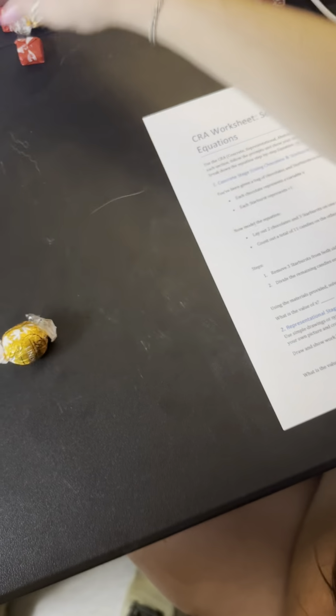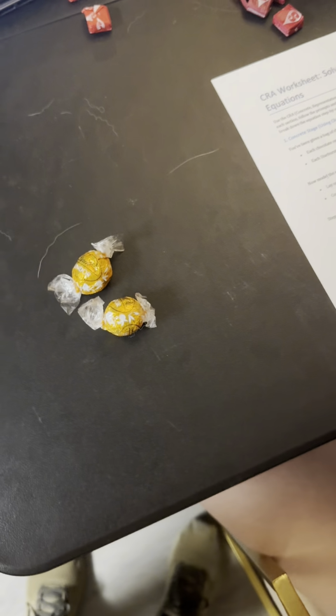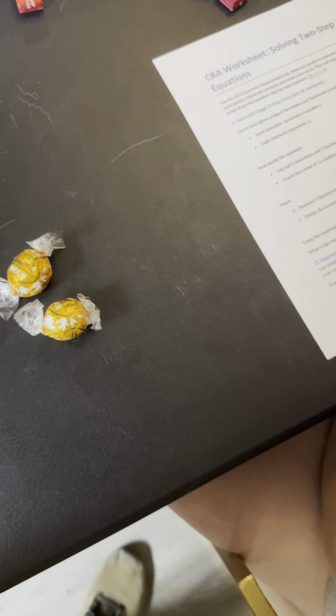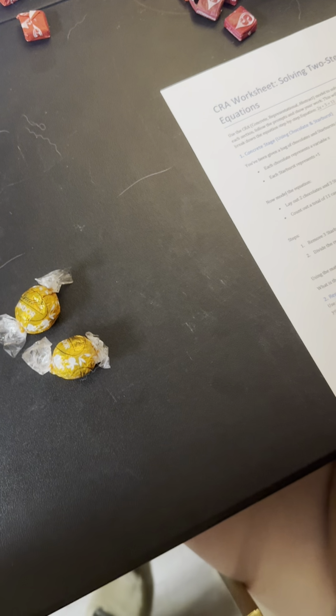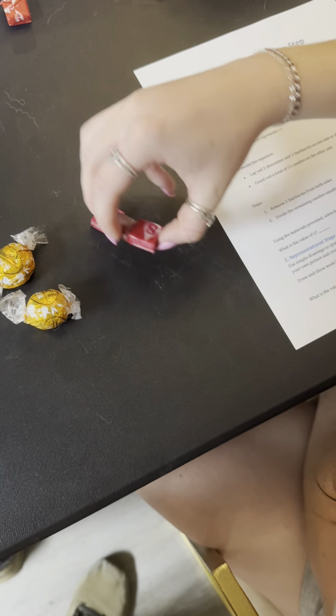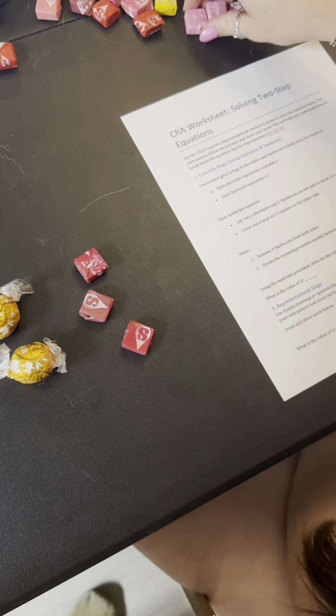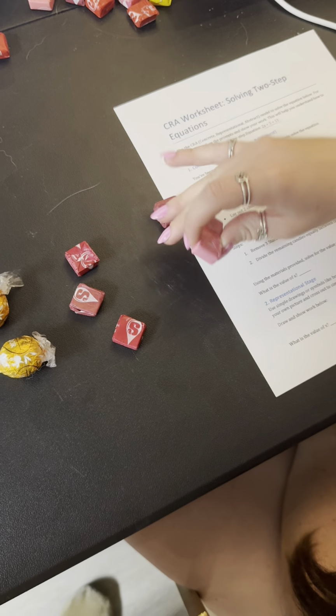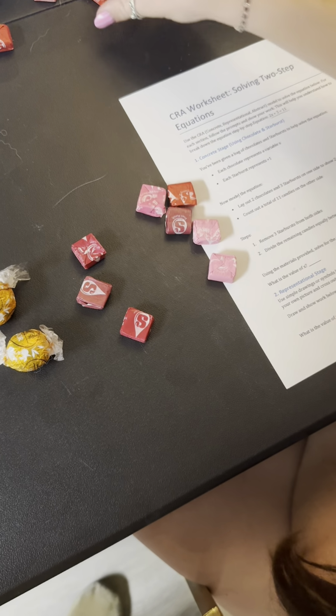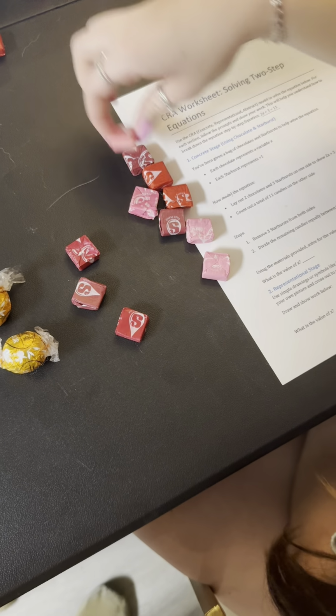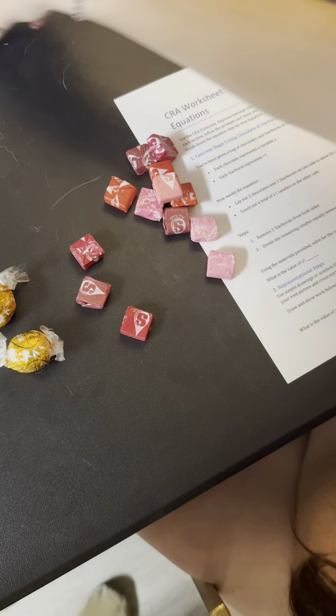Now, if each chocolate represents the variable x, how many do we have? 2. 1, 2. Okay. Now, if each Starburst represents the plus 1, how many do we have on the left side? 3. 1, 2, 3. Okay. Now, if we hit equal and then we're on the right side of the equation, how many do we have? 11. 1, 2, 3, 4, 5, 6, 7, 8, 9, 10, 11.